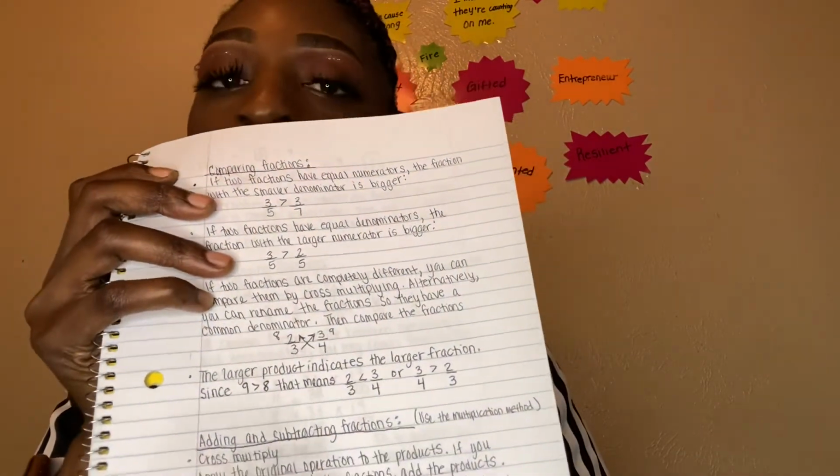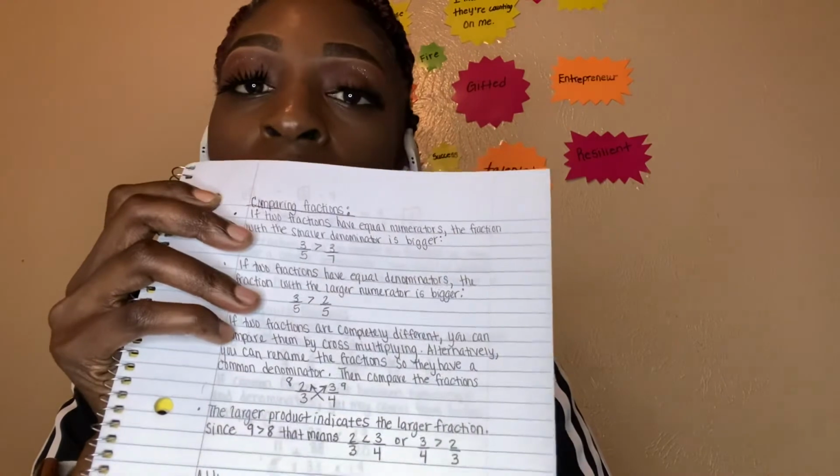And if you don't, make sure you leave that down in the comment section so I can know I need to go over that more and go more in depth into that. I am going to take a picture of the paper that I actually wrote on to give you guys some practice problems. The larger product indicates the larger fraction.